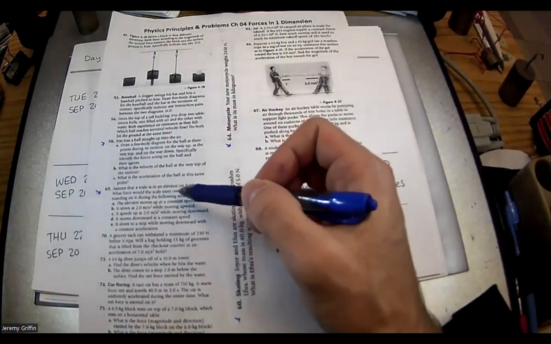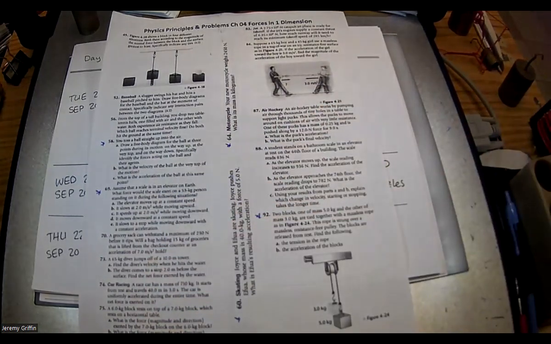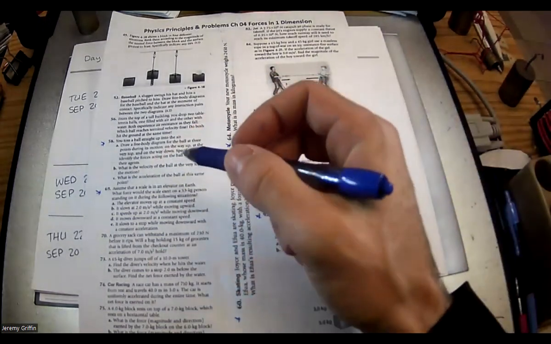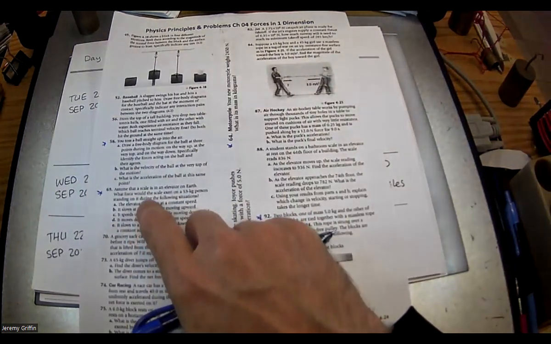Problem 69. Assume that a scale is in an elevator on Earth. I like this question a lot. In fact, I made a new poster for you guys. It's not up yet, but I was working on this last night.